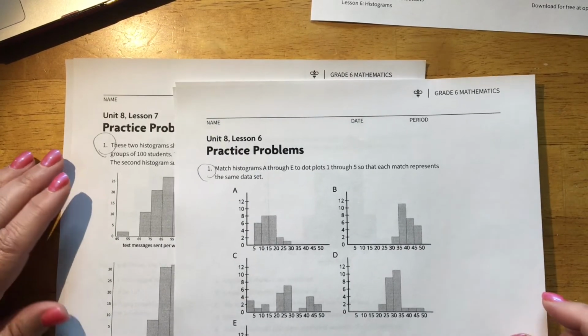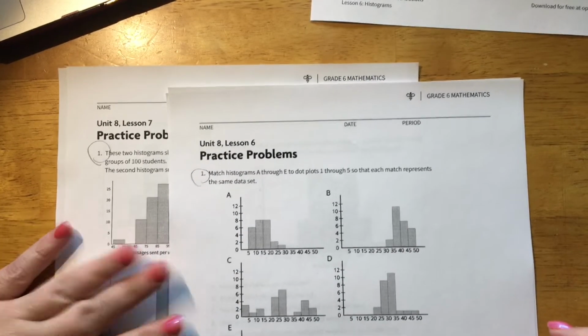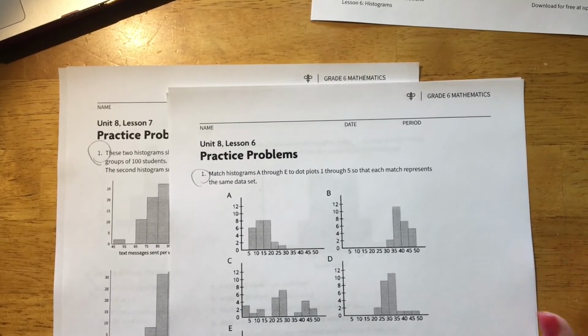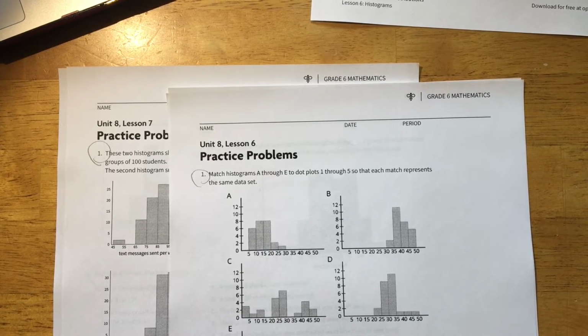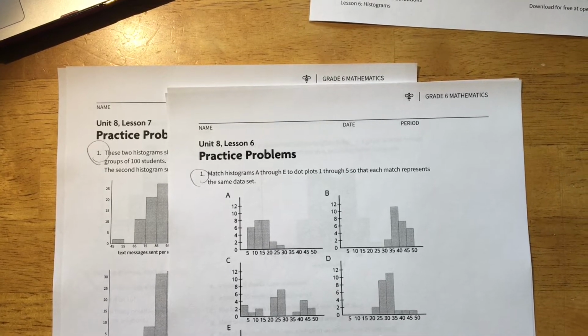Do your absolute best. Come back ready to check your answers, okay? Don't cheat yourself the chance to try these on your own first so that you can learn from your mistakes if you make any, okay? Awesome. I will see you in just a minute when we will check these answers. Do your best because you deserve your best.